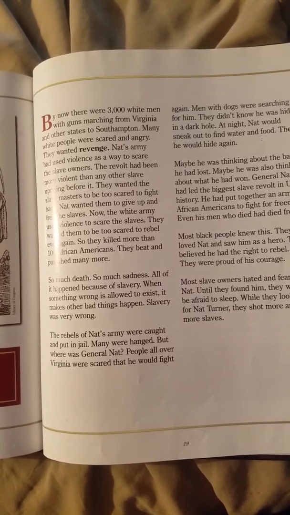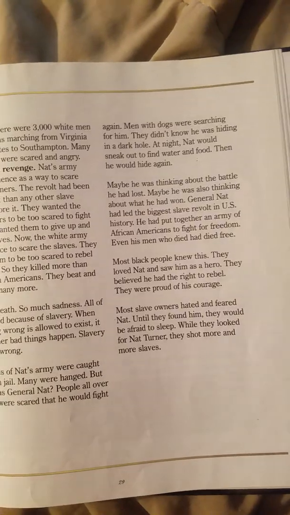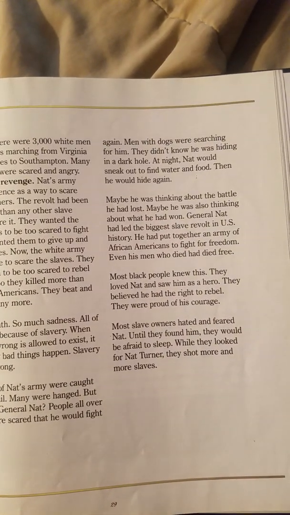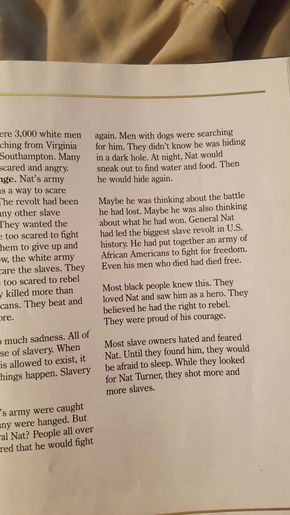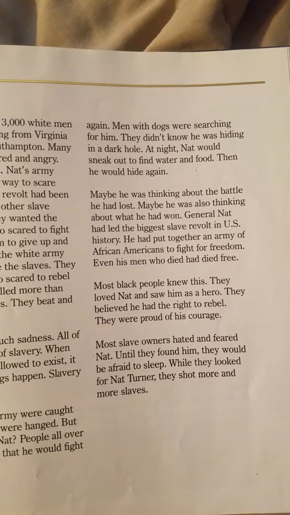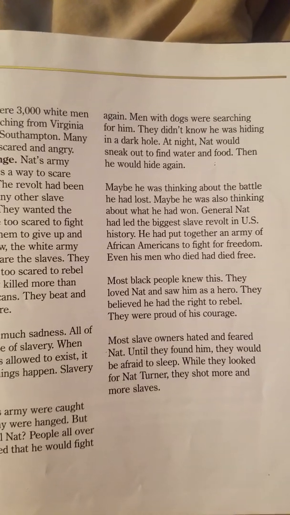People all over Virginia were scared that he would fight again. Men with dogs were searching for him. They didn't know he was hiding in the dark hole. At night, Nat would sneak out to find water and food. Then he would hide again. Maybe he was thinking about the battle he had lost. Maybe he was also thinking about what he had won.